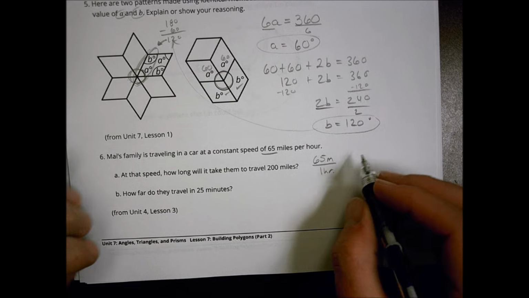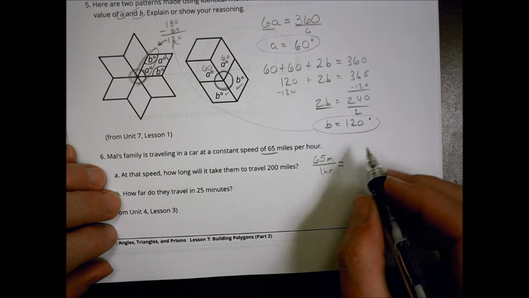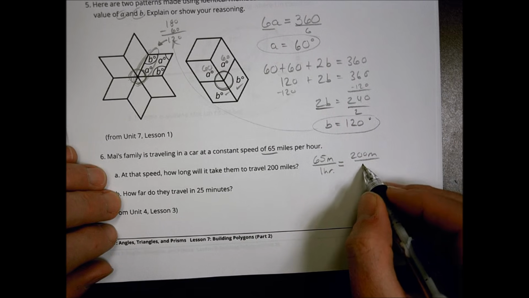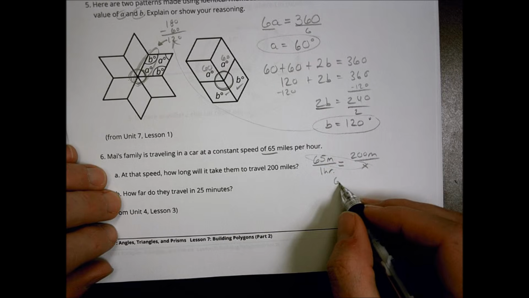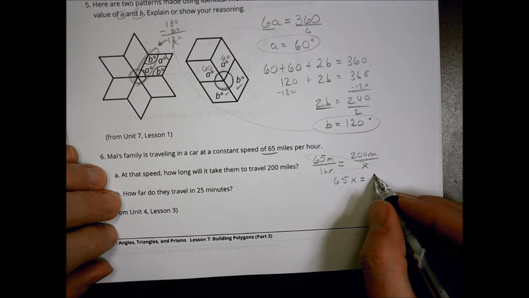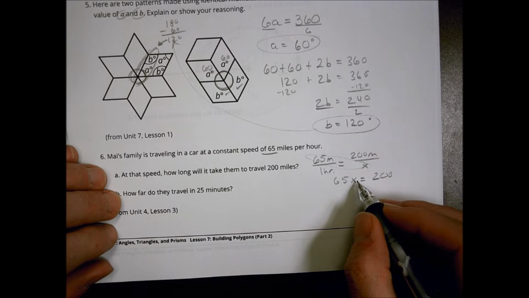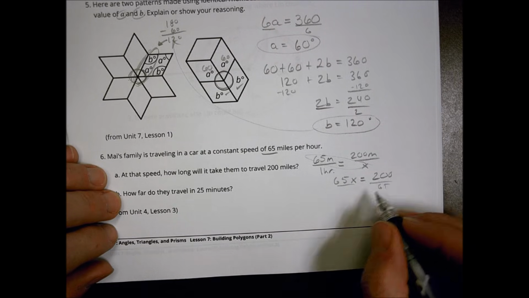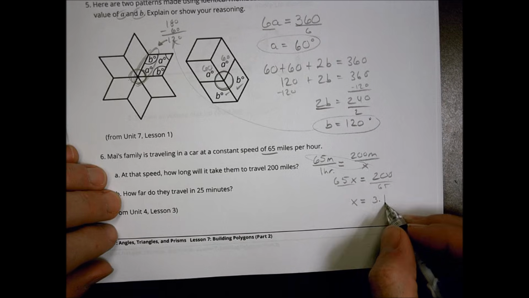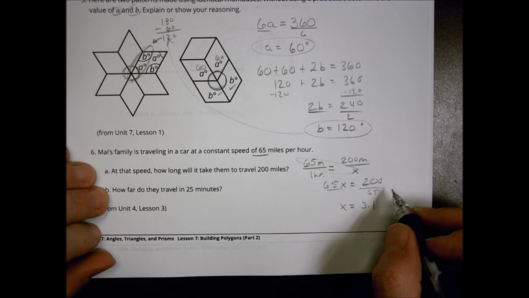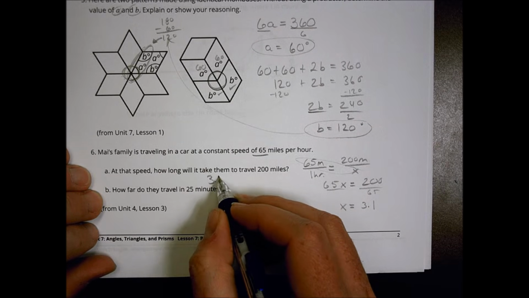Okay, so we could set up a ratio if we chose to. So 65 miles in 1 hour is how many miles she's going to go, 200 miles in how many hours. And so again, this becomes 65 per hour. And how many hours is it going to take to get to 200 miles? So 65 times how many hours can get me to 200 miles? So we divide both sides by 65, and x is going to be equal to 3.1. I already did the math on a side piece of paper. So 200 divided by 65 is 3.1. So it's going to take 3.1 hours to get there.